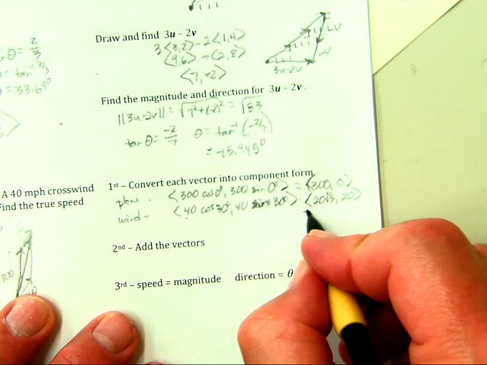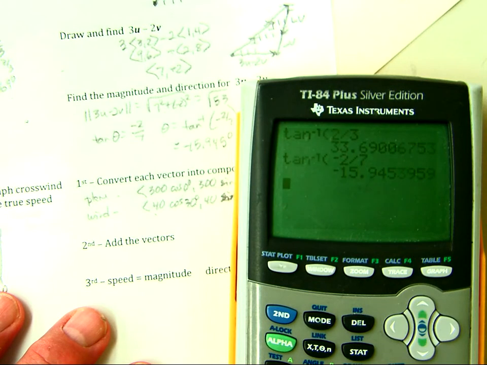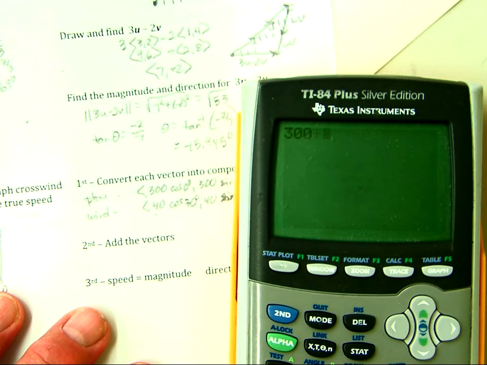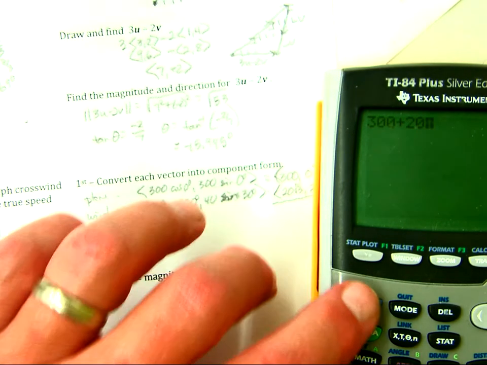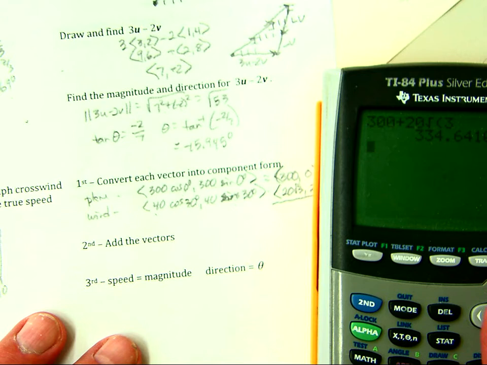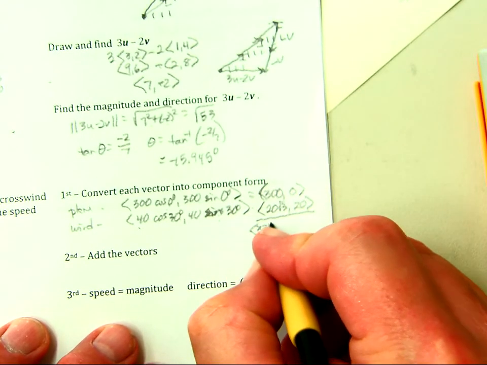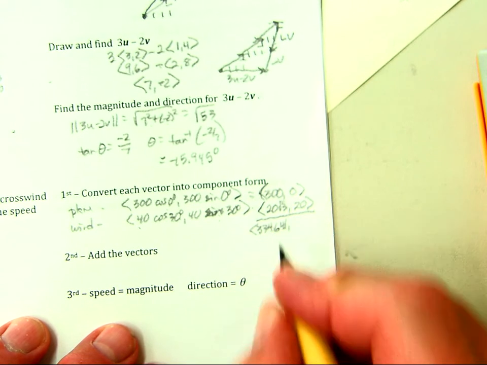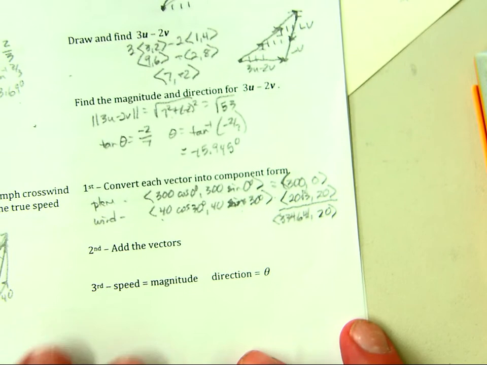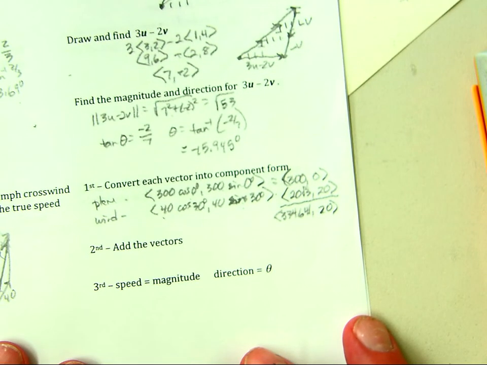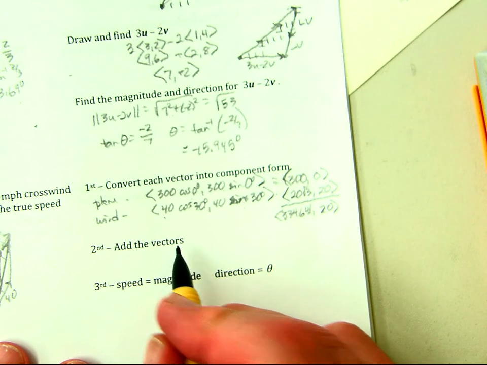Now we just add those together. To find the resultant, we're just adding those together. If I take 300 plus 20 times the square root of 3, I get 334.641. And here, 0 plus 20 is just 20. So that's my resultant. When you add the vectors, that's what we get.